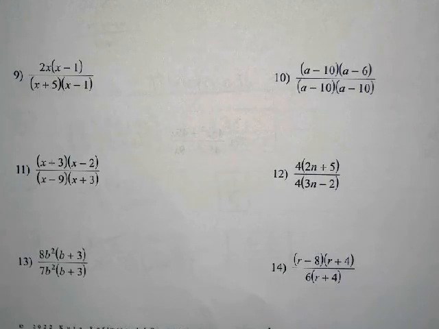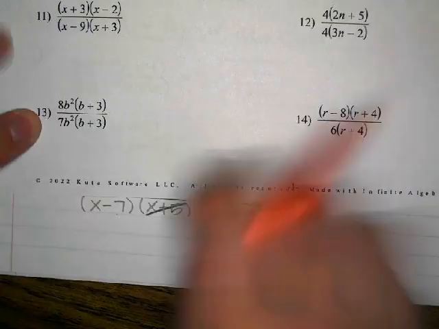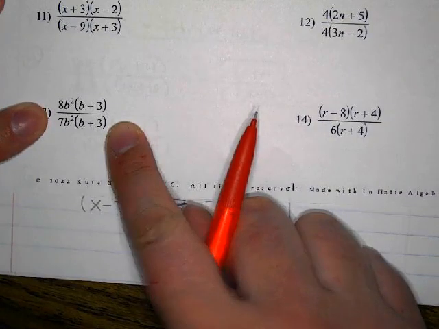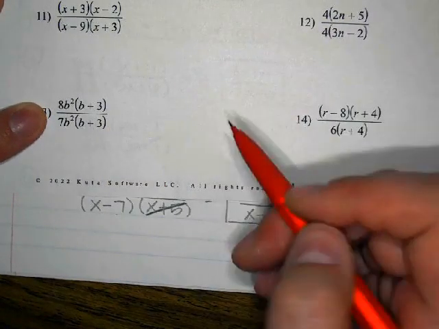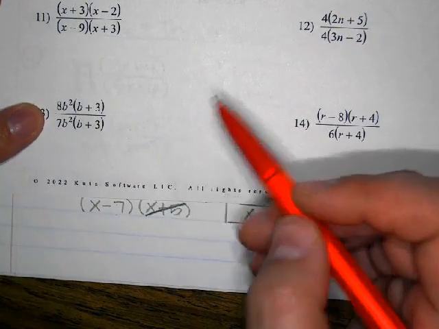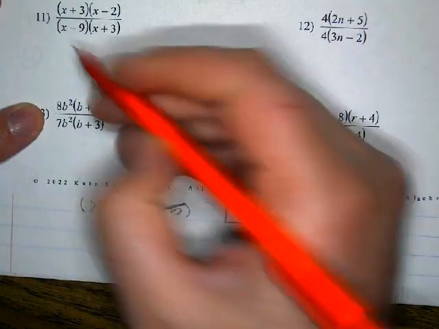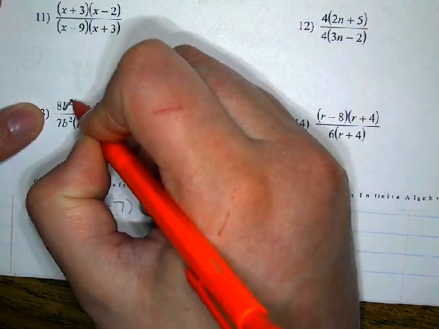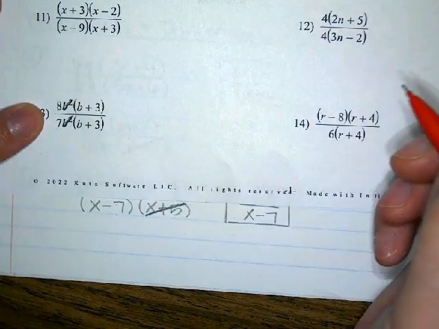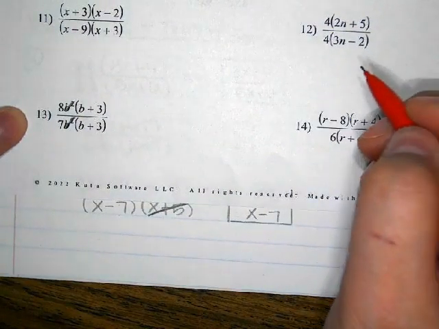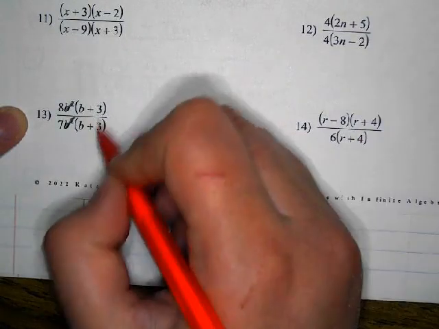13? Okay, so let's look at 13. Do we see anything on the top and the bottom that are identical? Parentheses, part of the GCF, the b squared. Yeah, b squared and b squared, those are identical, so we can cancel out b squared and b squared. Okay? Anything else? B plus 3, those parentheses are identical, those can cancel out.